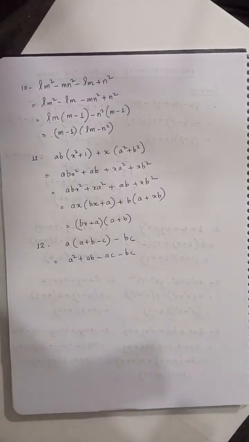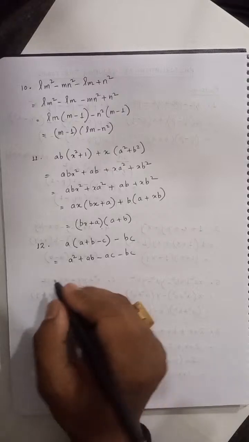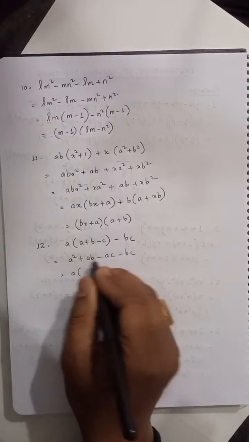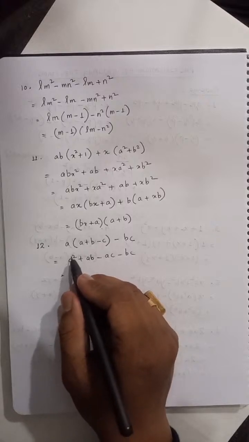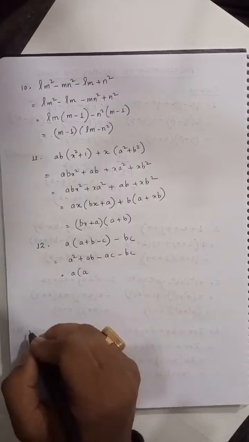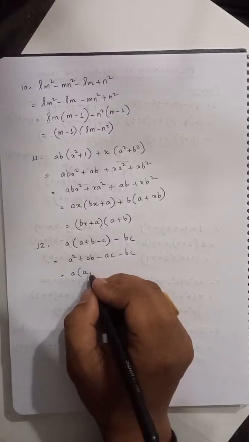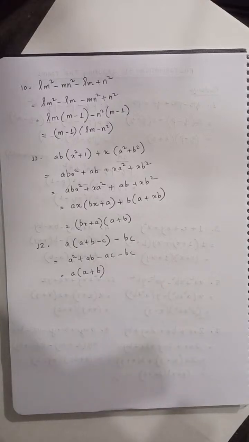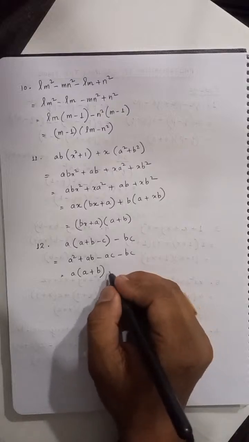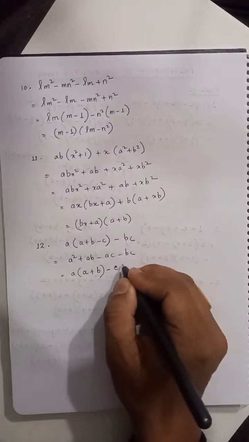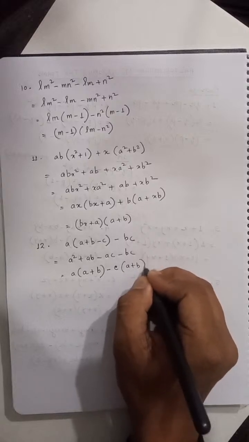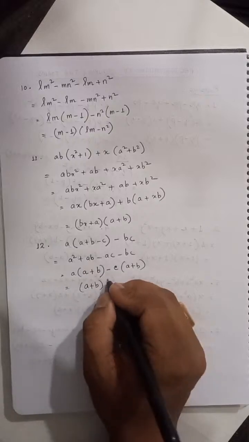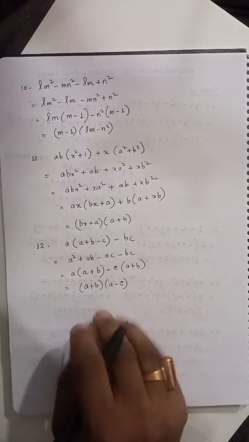Okay, now what can be taken as common? Let's take these two terms. So we can take a out of these two terms. Writing a outside, from a square one a is left, and from ab taking out one a, b is left. In the same way, from here if we take minus c common, we are left with a plus b. So out of these two terms again we can take a plus b and a minus c. So this is our answer.